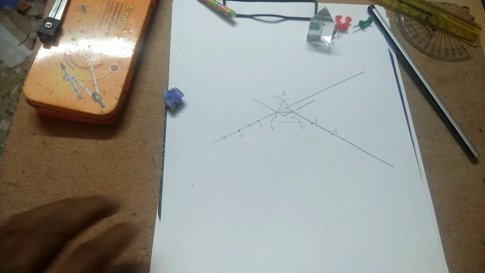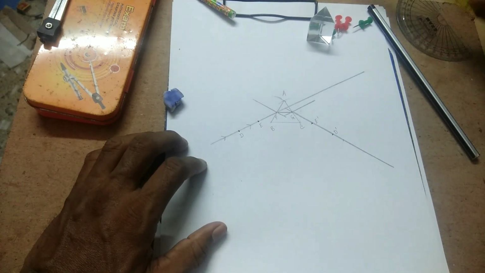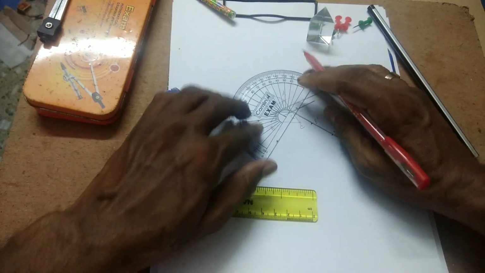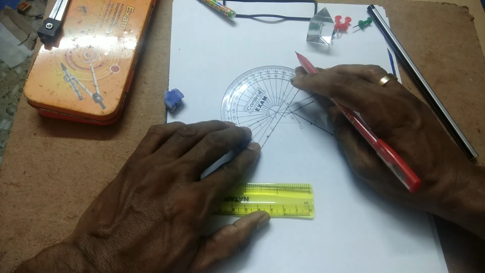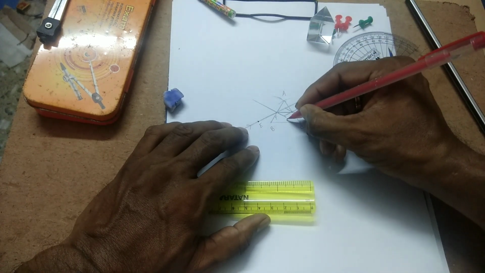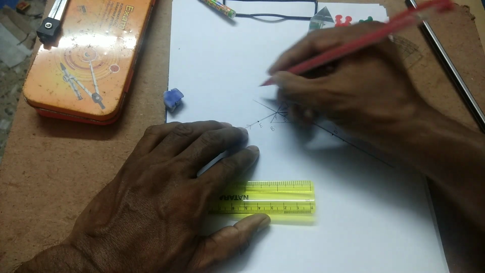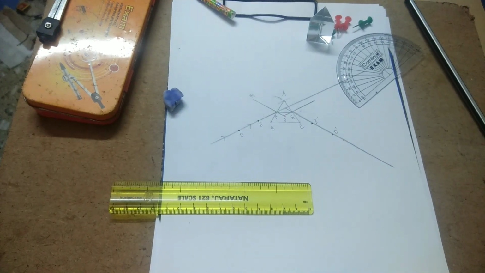Now suppose we made a normal on this refracting surface. Normal is 90 degree. You see here, this is exactly 90 degree, so this line is the normal. This is ON1, the normal.